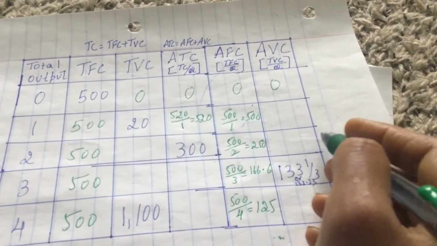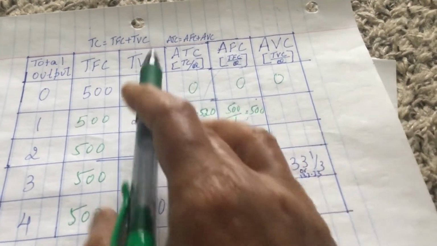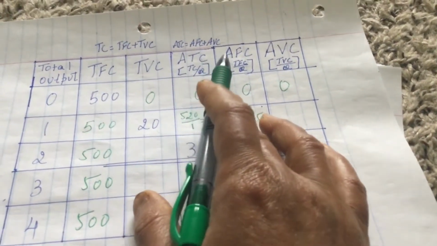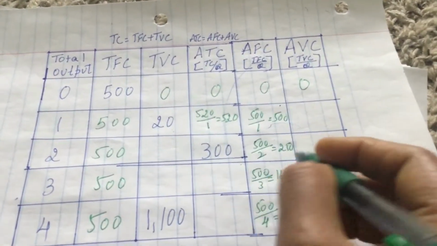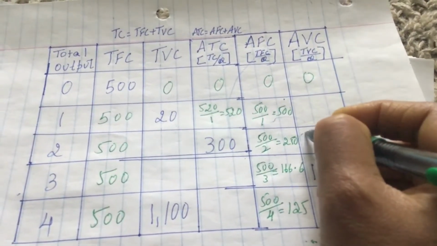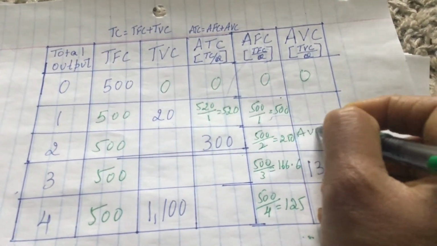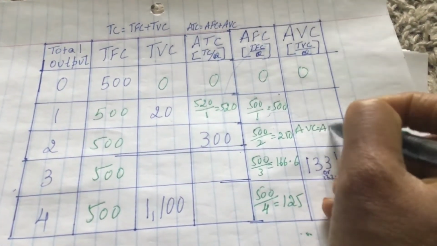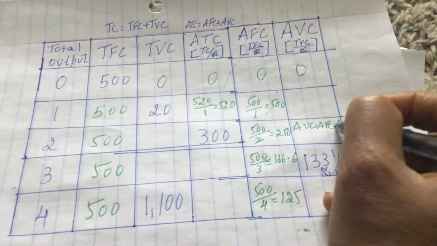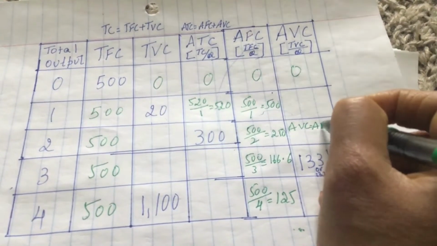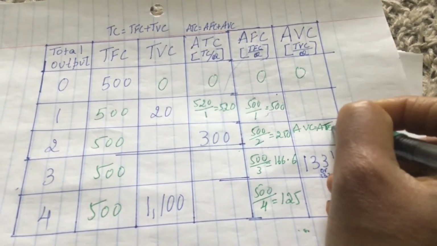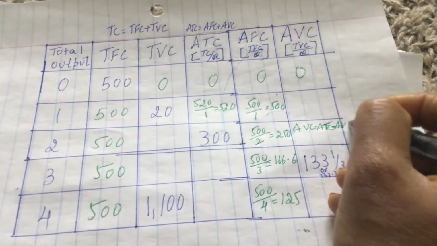We know that average total cost is average fixed cost plus average variable cost. So to calculate average variable cost, AVC is equal to ATC minus AFC.